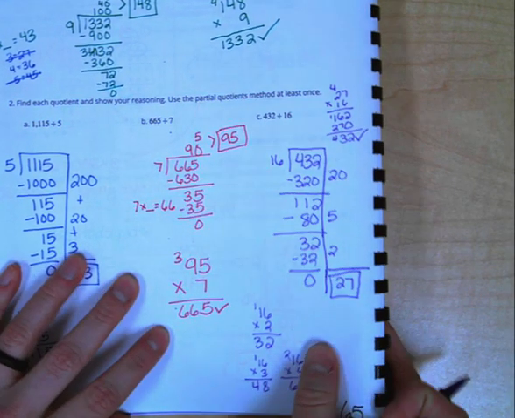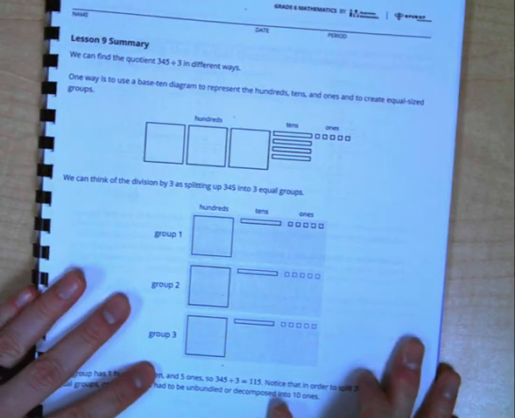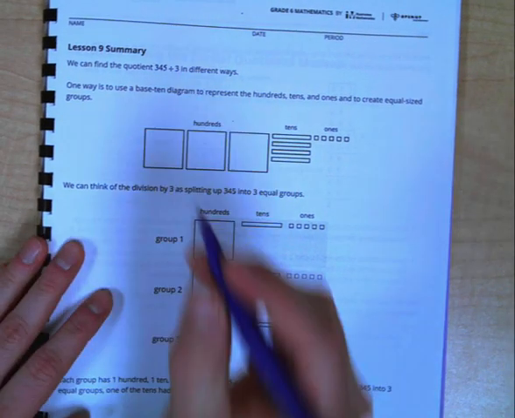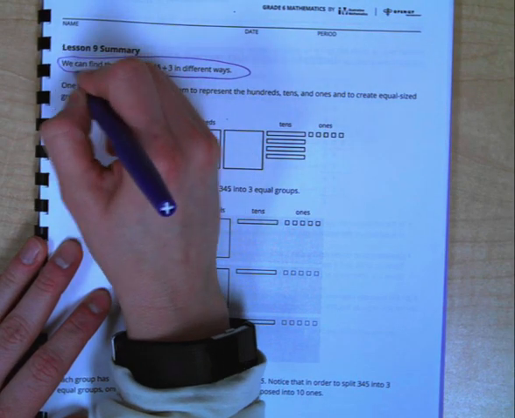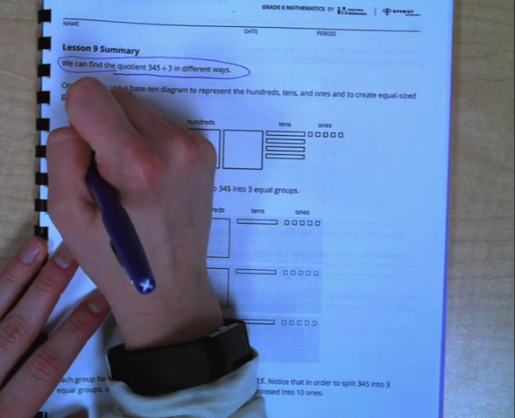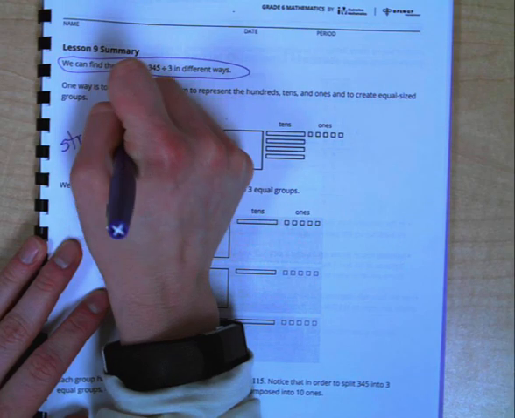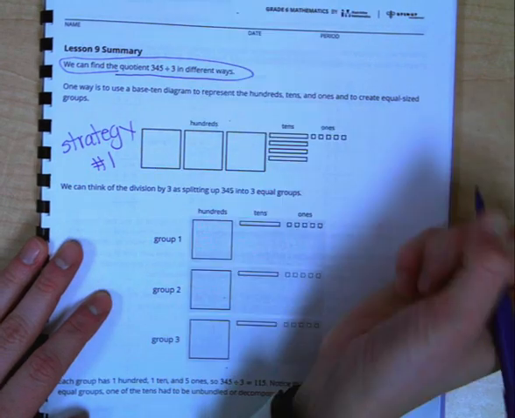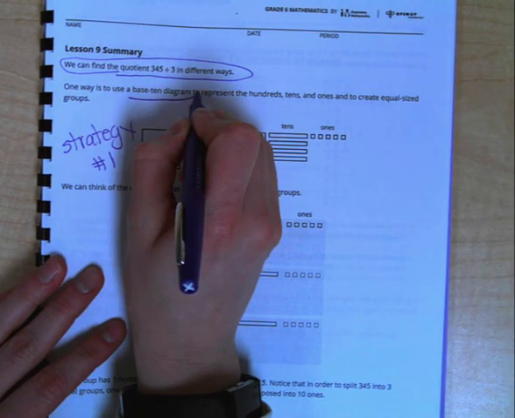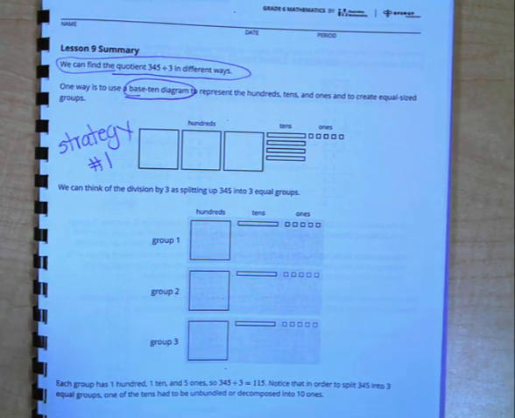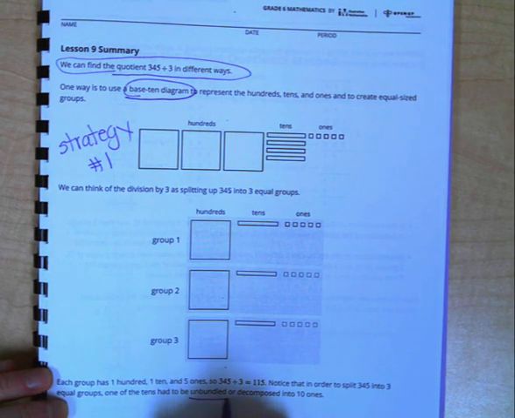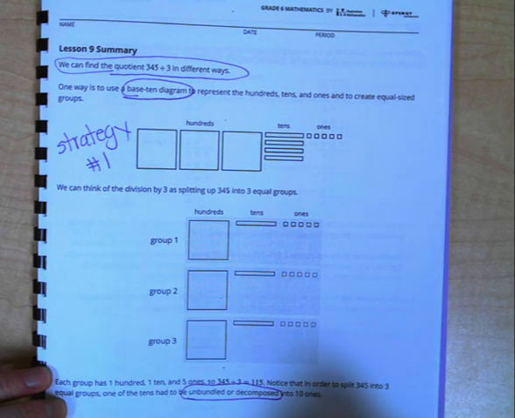All right, last step is our lesson summary. We learned how to find the quotient for division in a couple of different ways today. The first strategy was by using base 10 blocks. Okay, remember, this is a perfectly fine strategy if you like to draw them out and then break them apart into equal groups. It just might be a little bit more time consuming, and you might have to do some unbundling and decomposing to make it work perfectly.